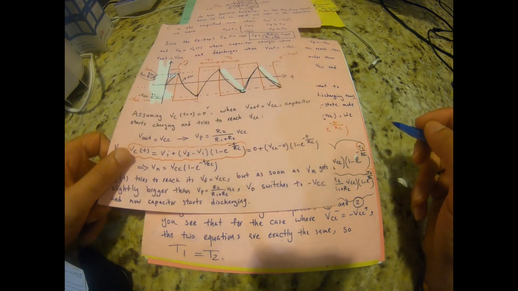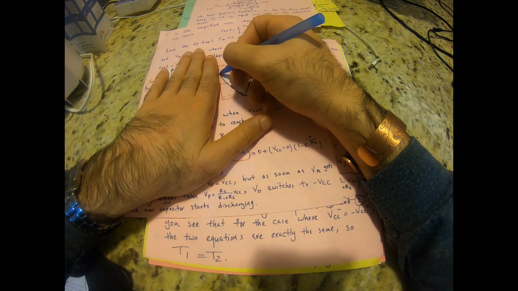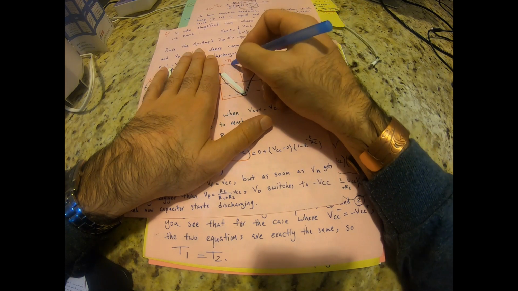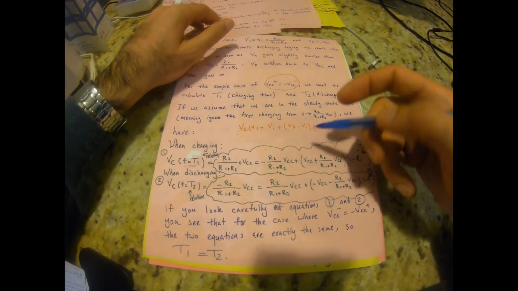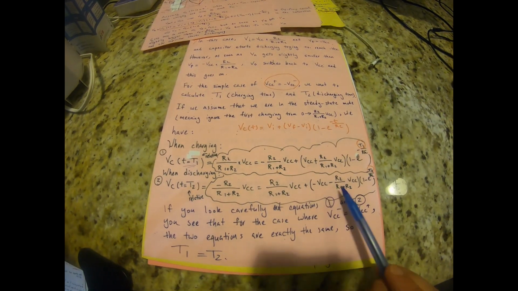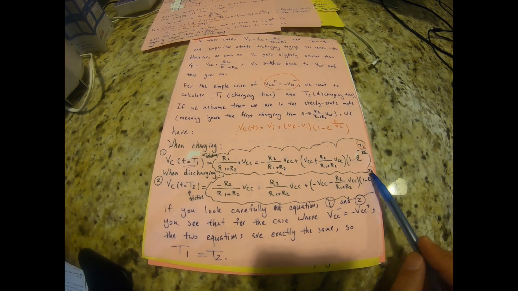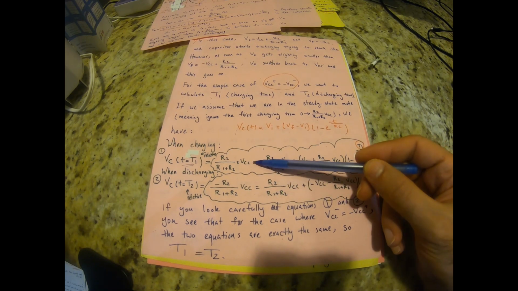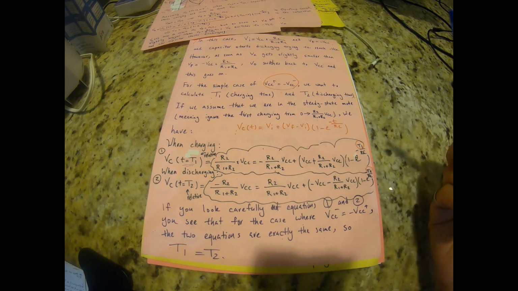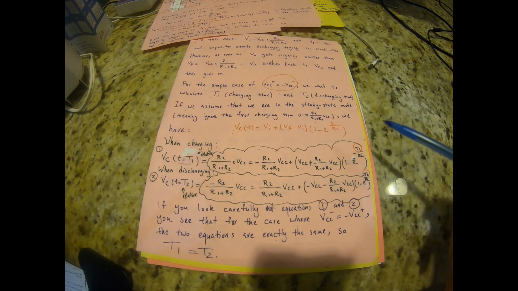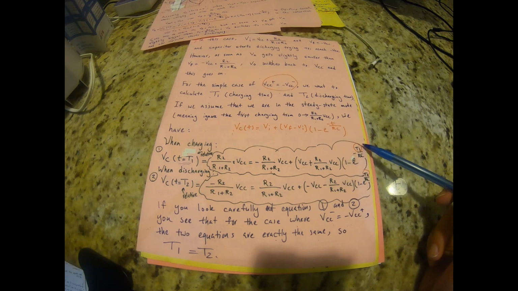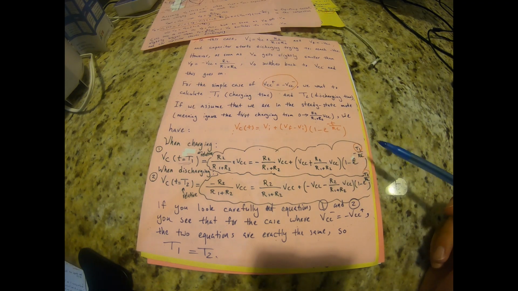If I write the same thing for T2, I have VI, I have VF, I know the value of VC at T equal to T2. If I write the same equation for finding T2, if you look at these two equations, they're exactly the same, just like one is multiplied by -1, which is okay, we can cancel it out. It means that this equation would give the same value for T1 and T2. So we would end up with a duty cycle of 50%.